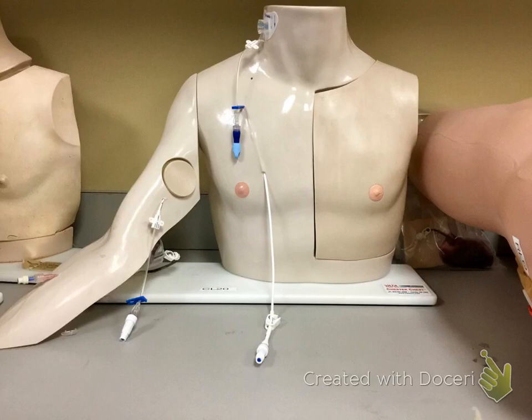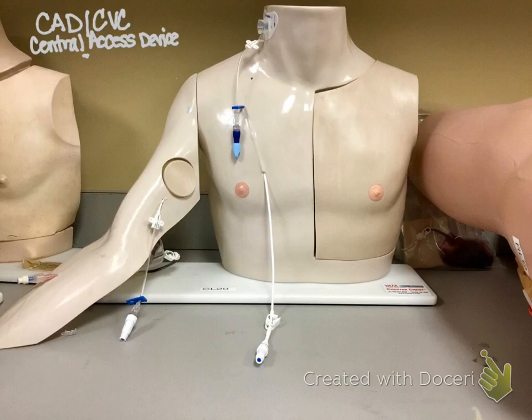So first, I want to tell you exactly what it is, what are we talking about? We're talking about CAD, or central access device, or sometimes referred to as a CVC, which is central venous catheter. And then often you may even see it written as a CVAD, which is a central venous access device. However you see it put, all of these are a central line. It's a central line that sits right outside the right atrium. So you may see it referred to as different things, but a central line is a central line. And that's what we're going to talk about.